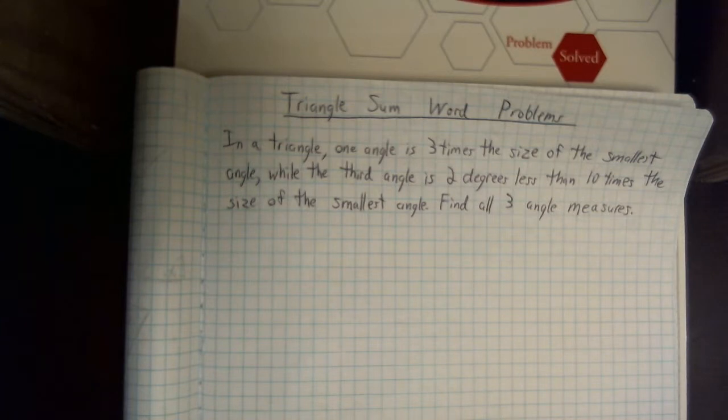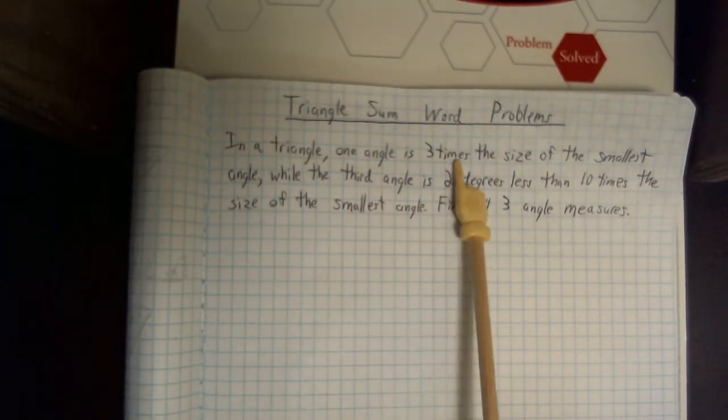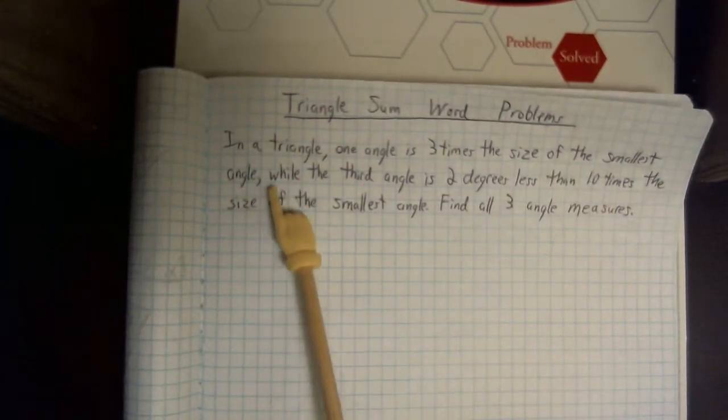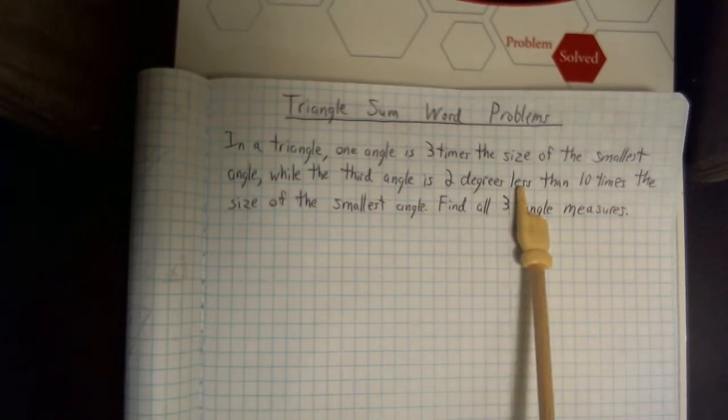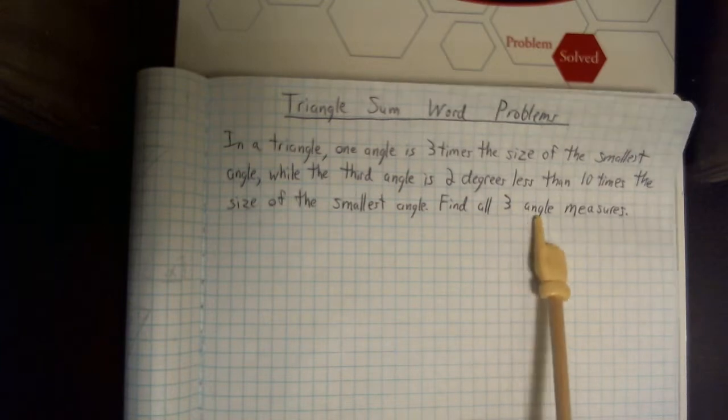Okay, the next thing that we should do is read through the problem all the way through and figure out what information is useful to us. You might want to grab a highlighter or start underlining, whatever you need to do to make your information a little bit clearer to yourself. So let's read through it. This problem says, in a triangle, one angle is 3 times the size of the smallest angle, while the third angle is 2 degrees less than 10 times the size of the smallest angle. Find all 3 angle measures.